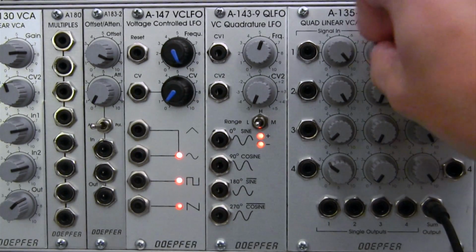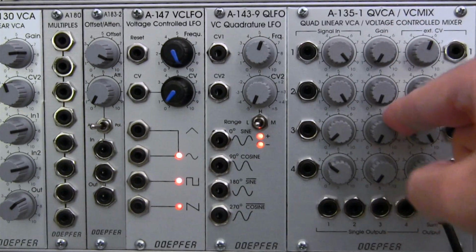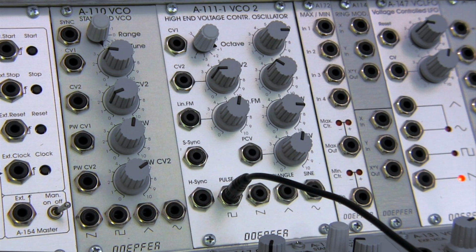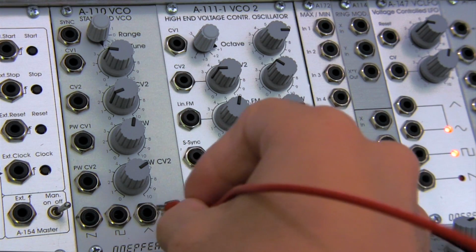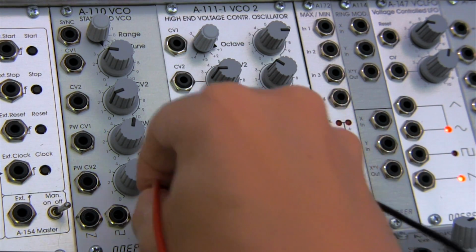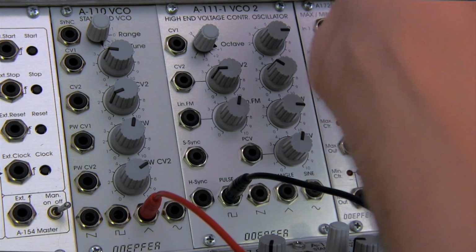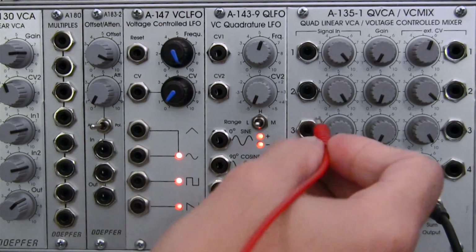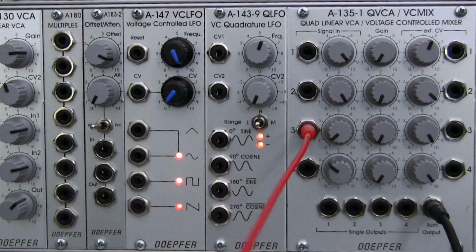Let's get our A135 in position here. I'm going to bring the gain dials all the way down, and then we're going to bring our VCOs in. Let's start with the A110, and we'll get some smooth waveforms from this one. We'll take a triangle out and go up into input number 3 on the A135.